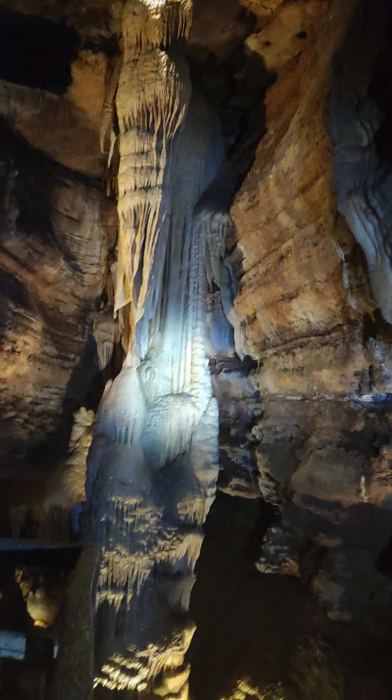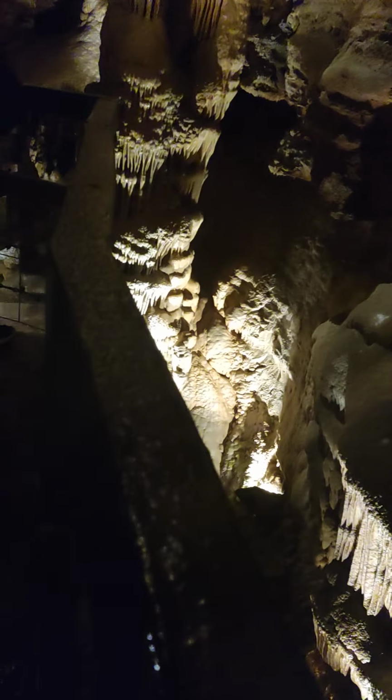All right, everybody, turn around, look to your left. There's the largest column in the cave. It is 65 feet tall. It's called Powell Monument in honor of the Powell family. When they first came in to explore the cave, if you look up, came in right about there.